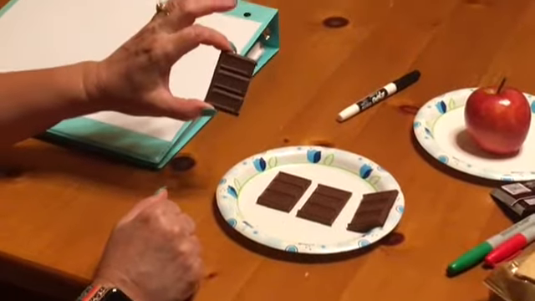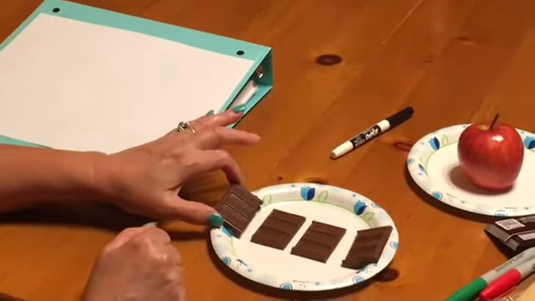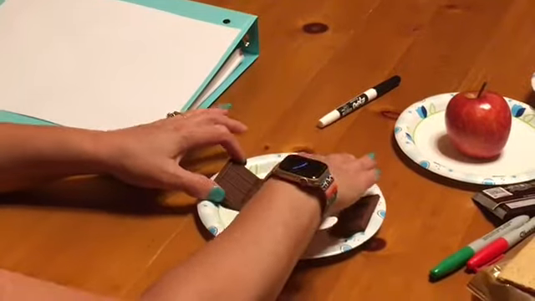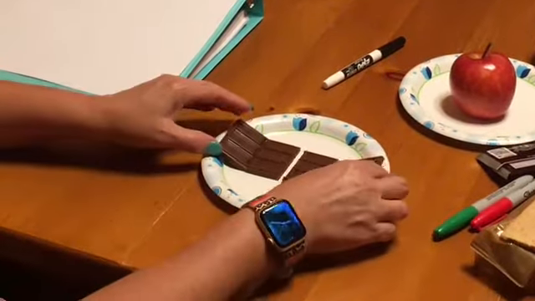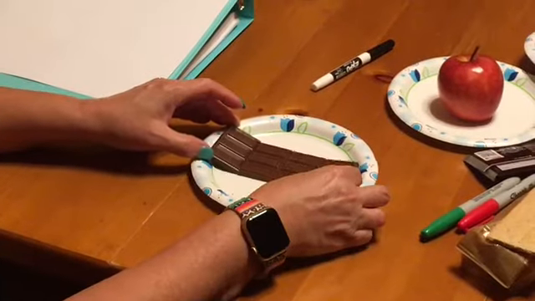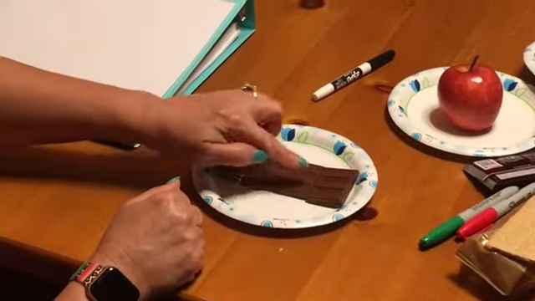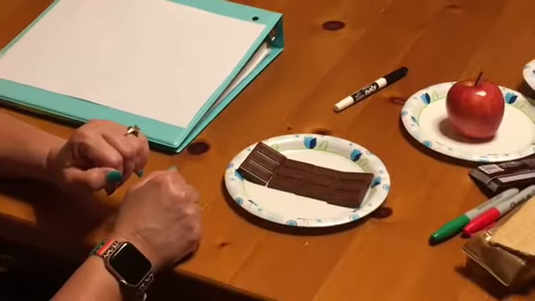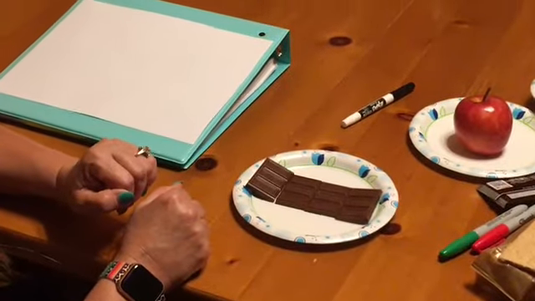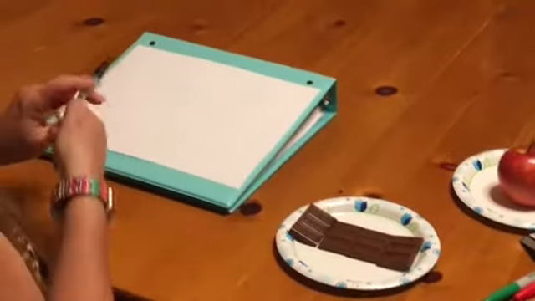So each fourth has 3 pieces. Each half is a total of 6 pieces, and each whole would be 3, 6, 9, 12. 12 pieces in one whole.